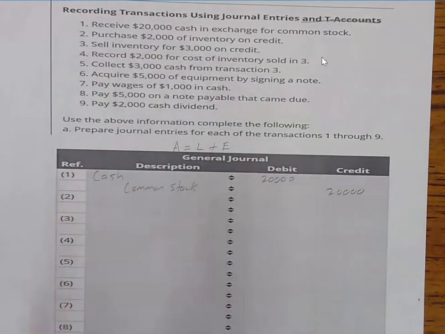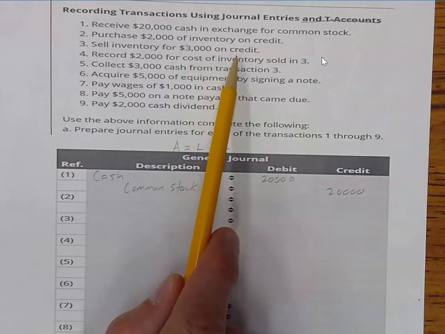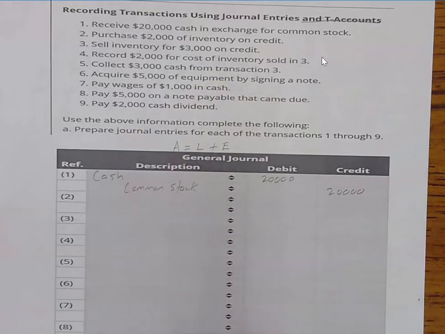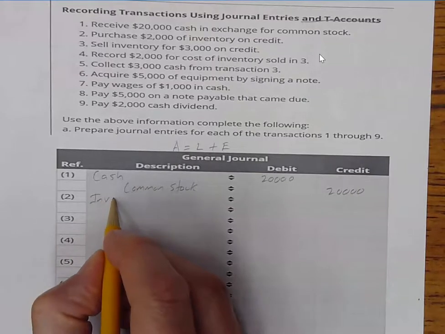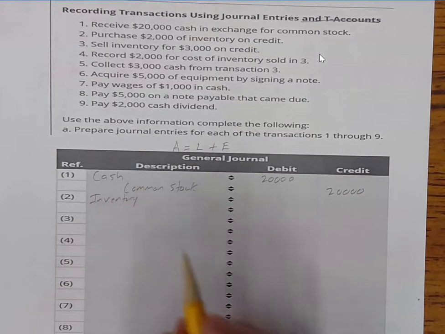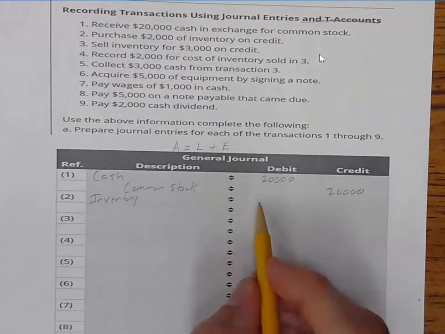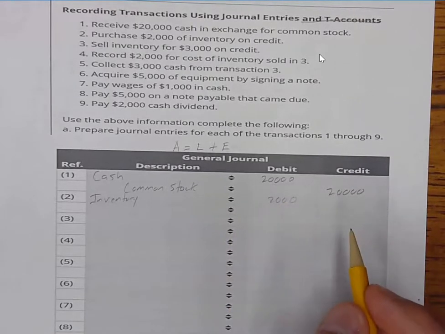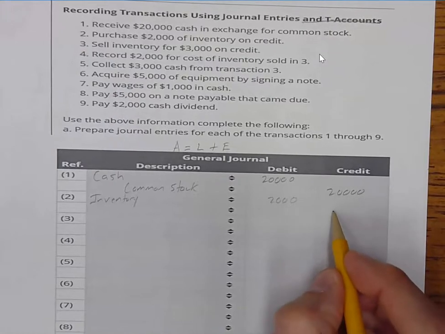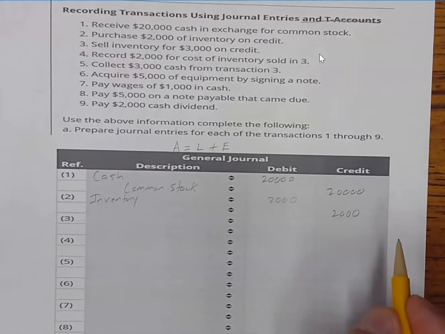Number 2 says we're going to purchase $2,000 of inventory on credit. So we have to pay attention to how these items are worded. We purchased inventory, and inventory is an asset. So I can go ahead and record inventory here, and I can do so for $2,000. And I can also go ahead and put in my credit amount of $2,000.